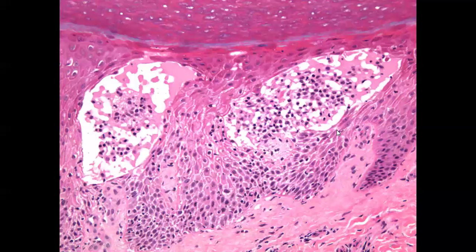So the expected histopathology of vesicular eczema is an extreme degree of spongiosis that leads to intraepidermal vesicles. You can see these large vesicles containing serous fluid and lymphocytes, and the surrounding epidermis shows spongiosis.